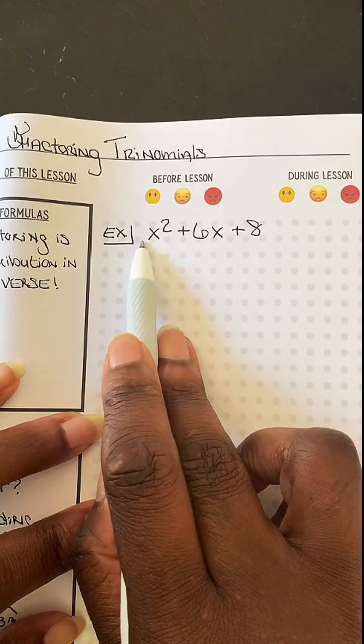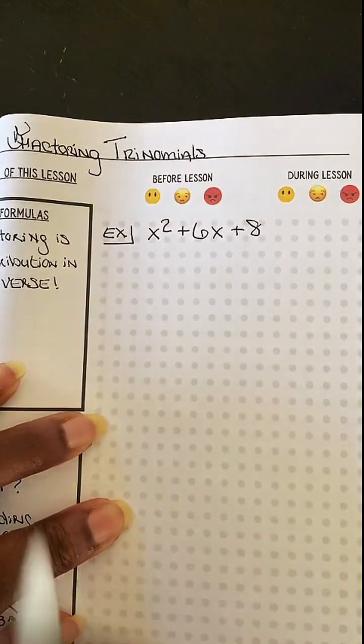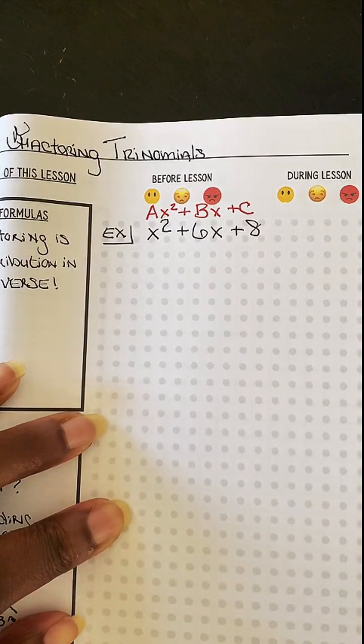So the 1, because this whole thing is in what's called standard form. Let me put that above here, for those that don't know, standard form is ax squared plus bx plus c. That's standard form.